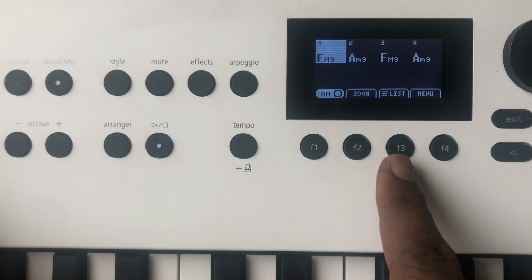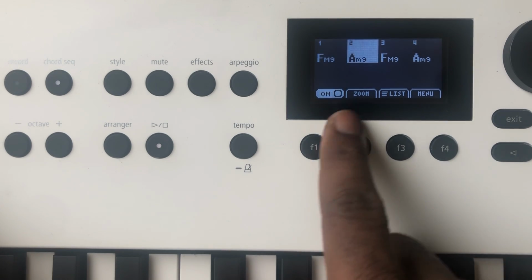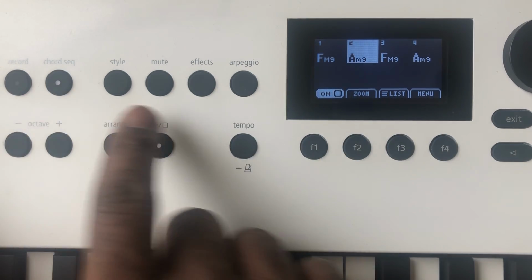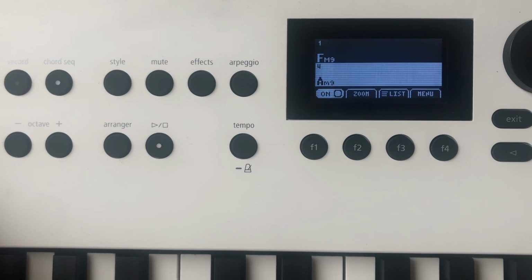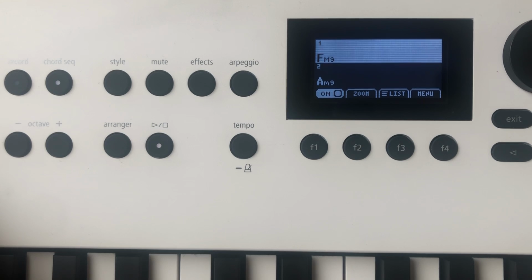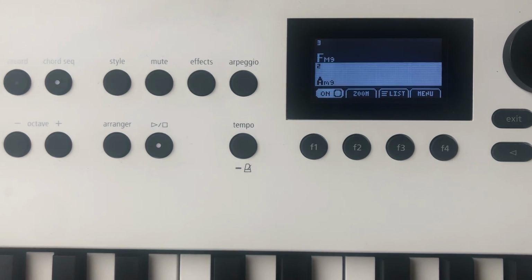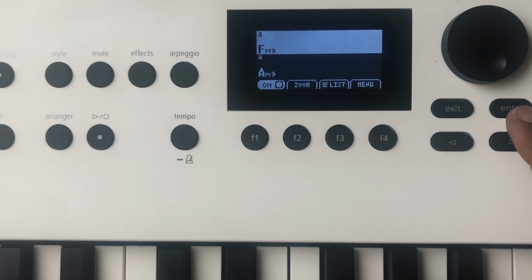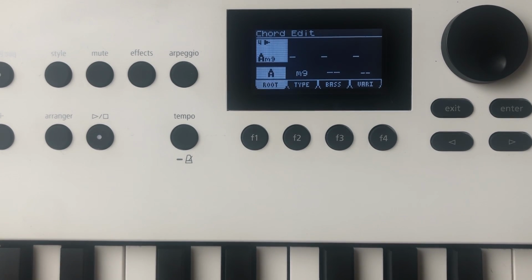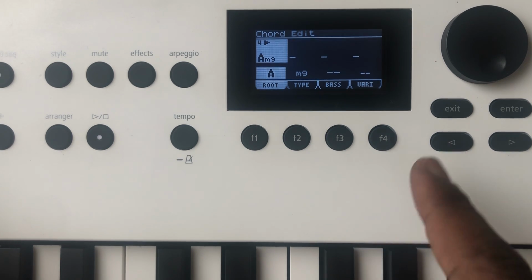So if you hit zoom when you are under the chord sequencer, it zooms in to the specific chord playing. And if you go a step further and you press enter, like over here with the enter button, it shows you more details of what is happening under the hood. See that? And that is just playing the chord you selected alone.